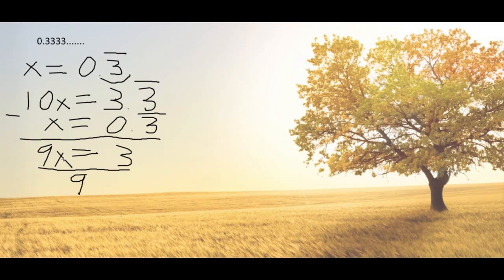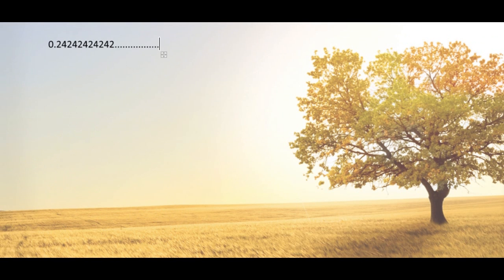Over here, 9x divided by 9 is just x, of course. And then we get 3 over 9, and we can simplify this fraction. We could do our factor trees if we wanted to, but I think we all know that it's probably just going to be 1/3. So there's our answer.